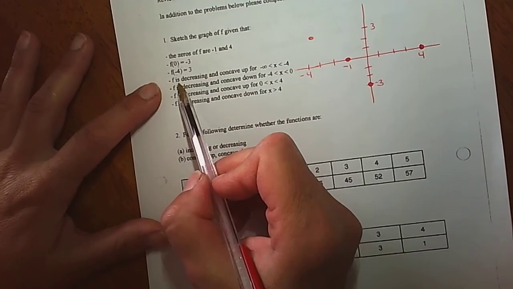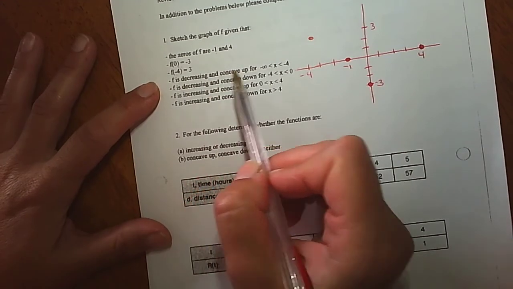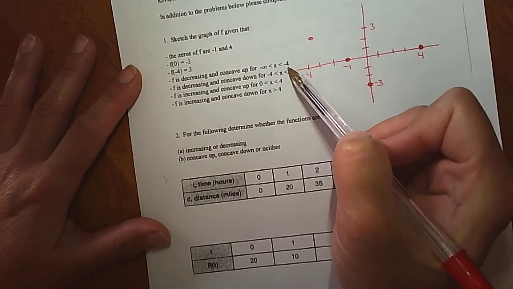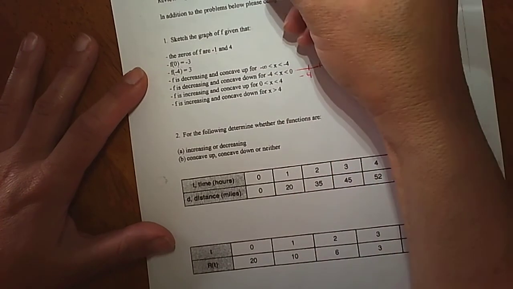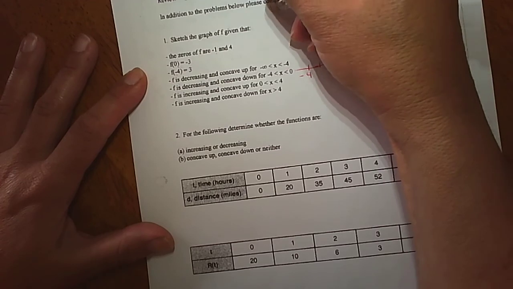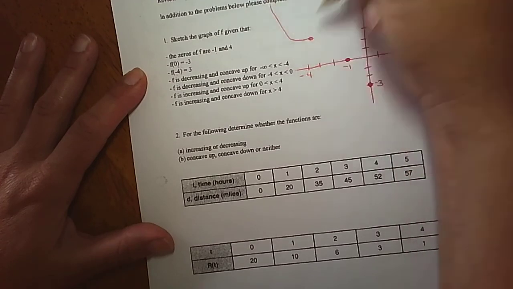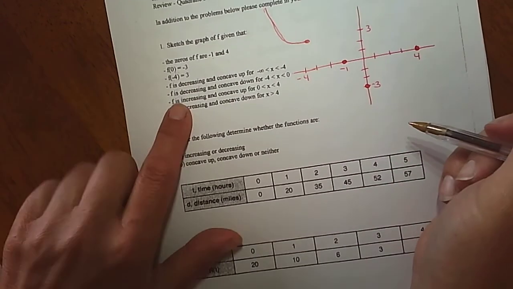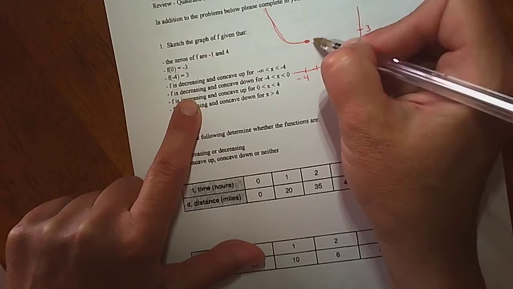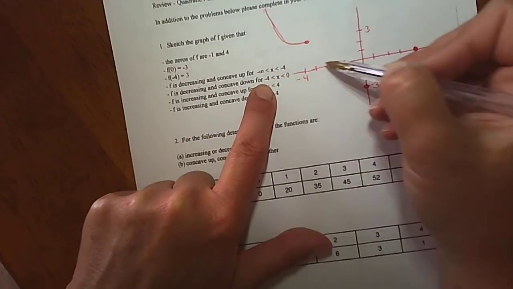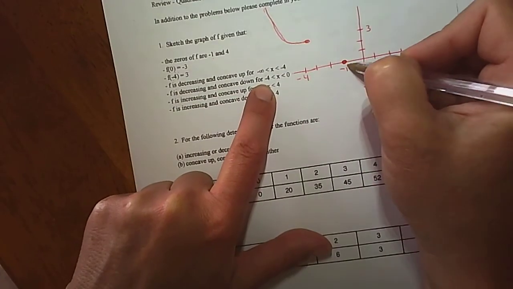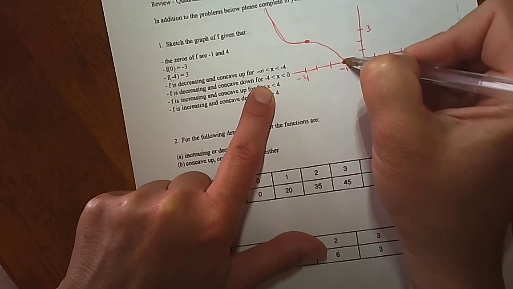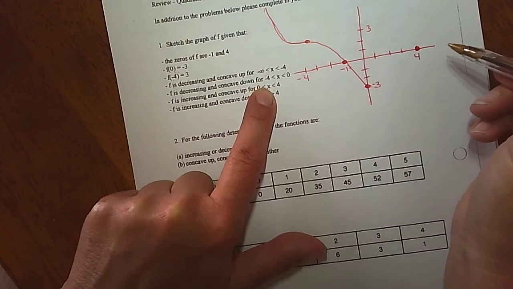Now, F is decreasing concave up, coming from -infinity towards -4. So it's got to be coming down and concave up. So it's going to look something like that, right? It's decreasing concave up. Then it needs to be decreasing concave down from -4 until we get to 0. And notice we have to hit there. So I'm going to come down. It's going to kind of hit there.